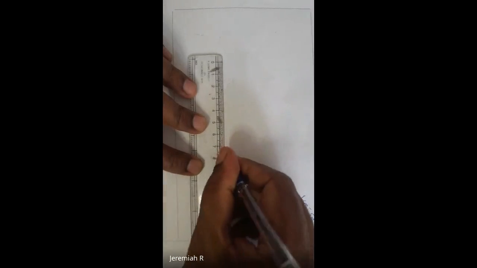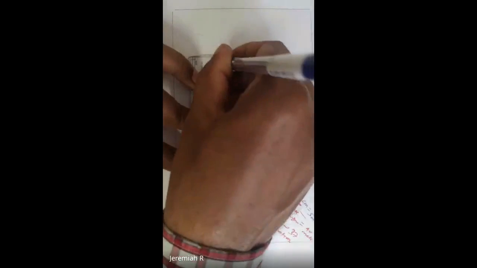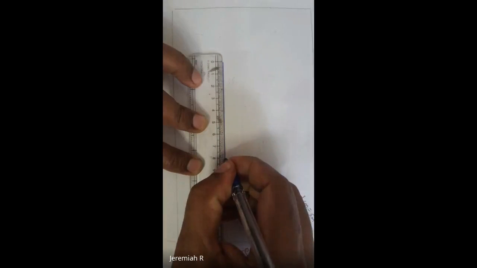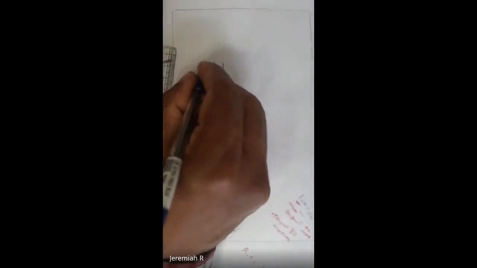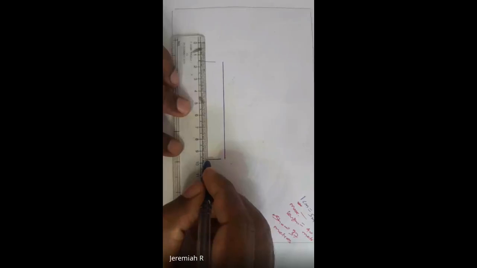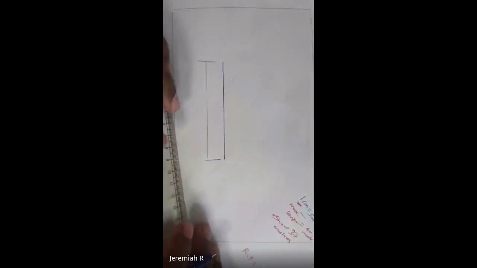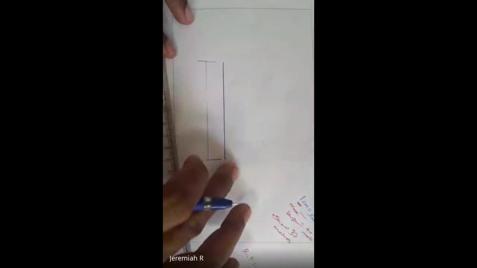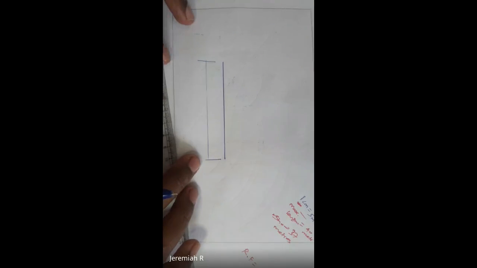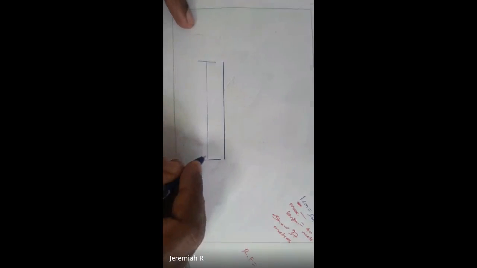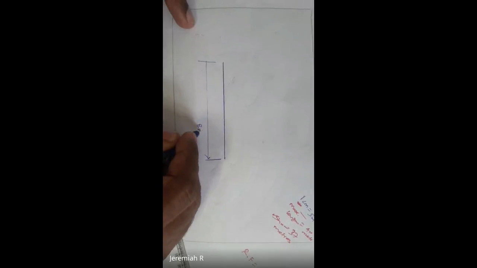You have to draw a horizontal line with the value of 80 mm. This should be equal to length of scale. So after calculation, you got length of scale is 80 mm. I already told you, in the exam only the scale and marking should be visible. The dimension line, I'll just use a 2H, 3H or 4H pencil. It should be very light. This is 80 mm.